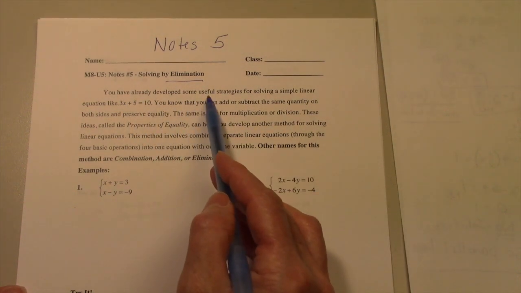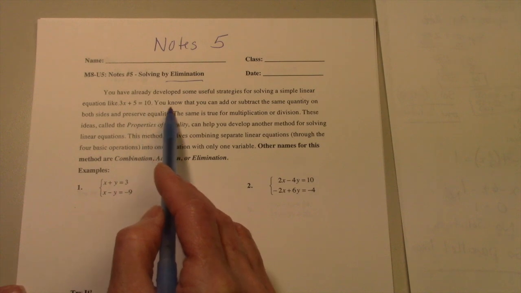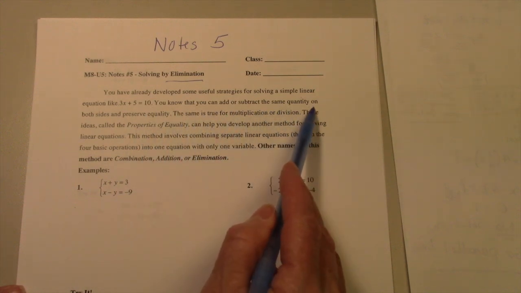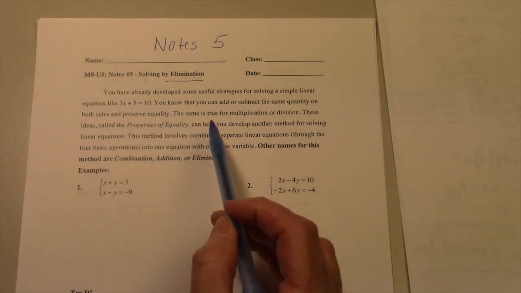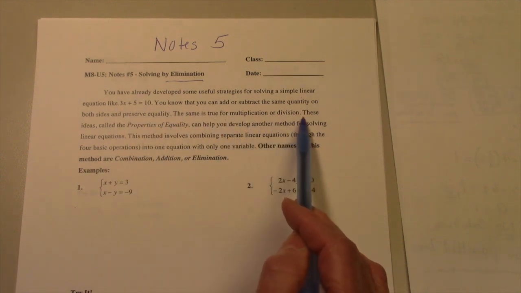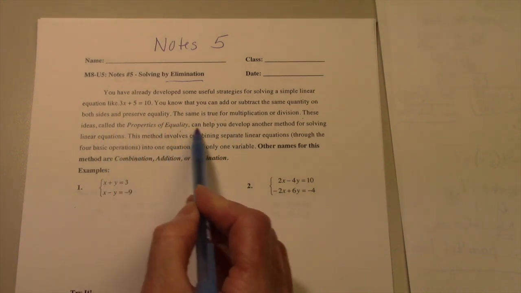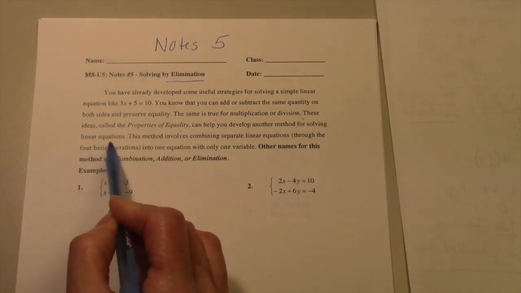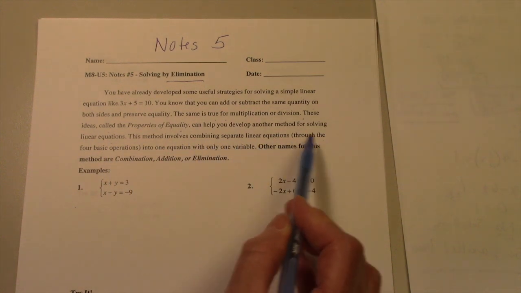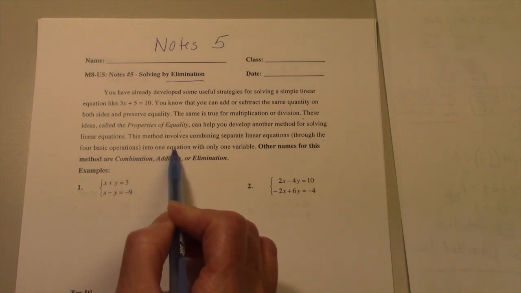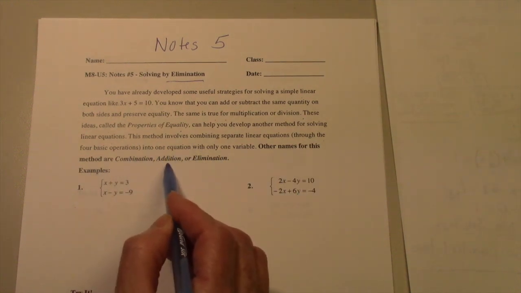You have already developed some useful strategies for solving simple linear equations like this. You know that you can add or subtract the same quantity on both sides and preserve the equality. So the equation will stay the same when we move things around. The same is true for multiplication or division. These ideas, called the properties of equality, can help you develop another method for solving linear equations. This method involves combining separate linear equations through the 4 basic operations into one equation with only one variable. Other names for this method are combination, addition, or elimination.